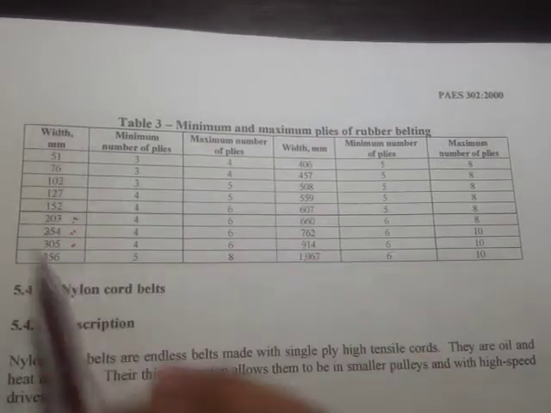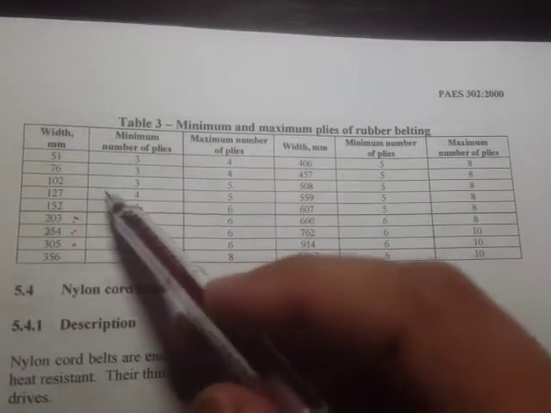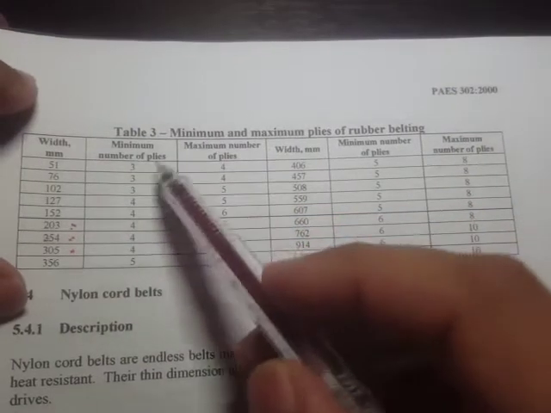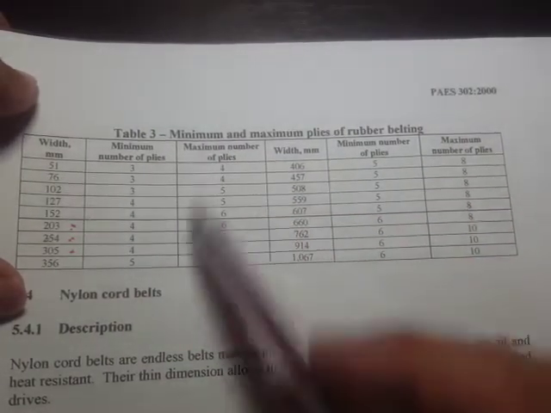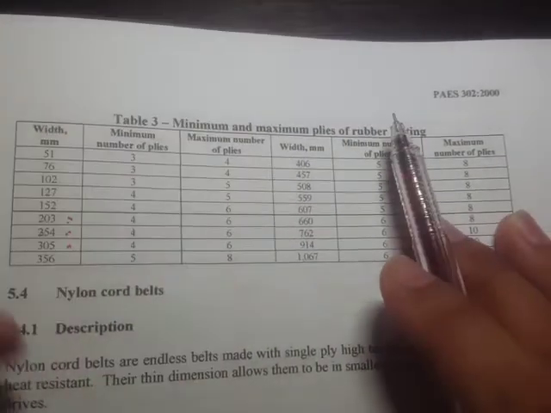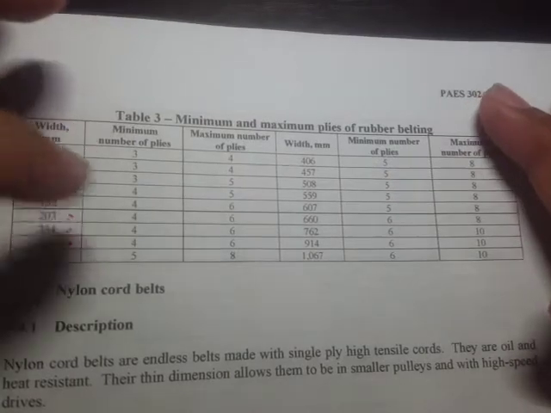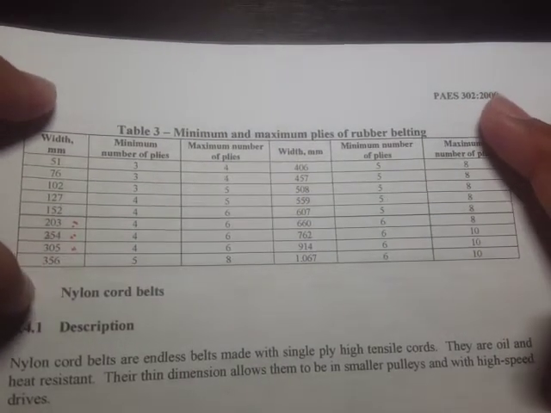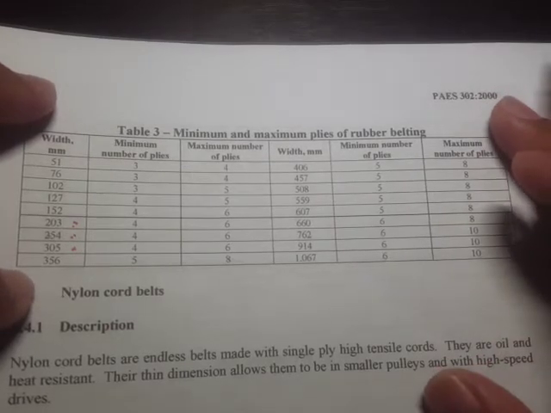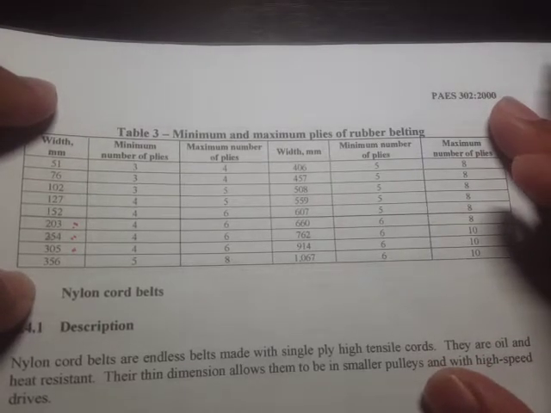So that's the available width, and here's the minimum number of plies and the maximum number of plies. Take note that these are just based on this standard, but in practice, of course, you would also want to check the manufacturer's catalog.